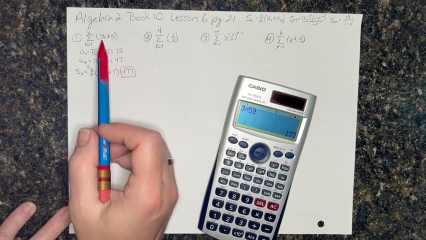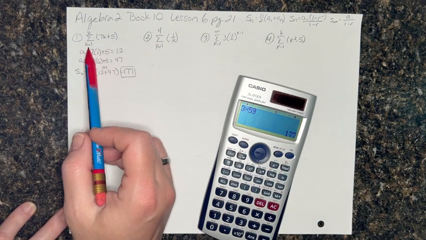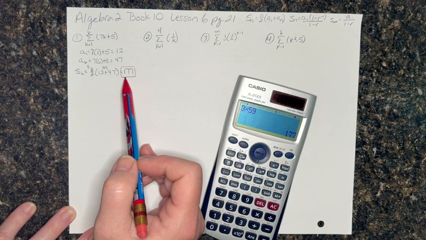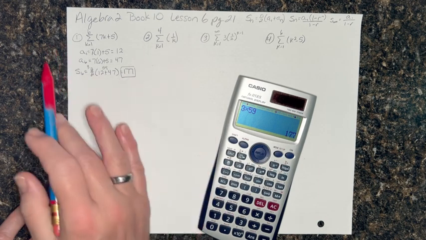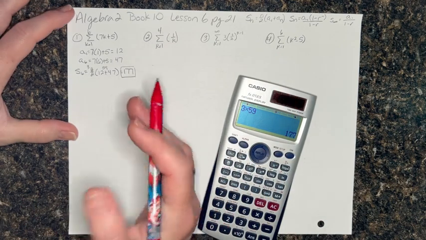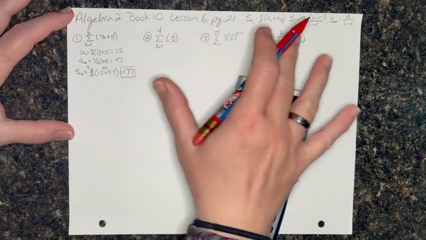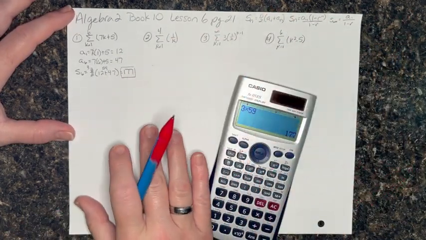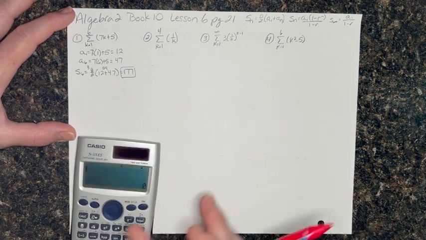So the summation of 7k plus 5 from k equals 1 to 6 is 177. All right. We've done these formulas back in Book 8. If you aren't sure about what the different parts mean, go back and review that. Otherwise, let's keep going forward here.